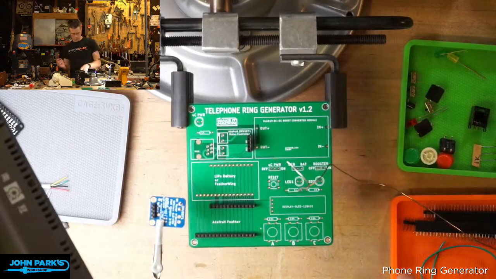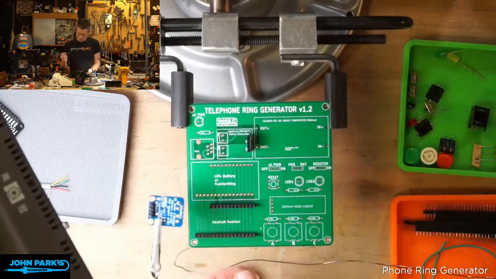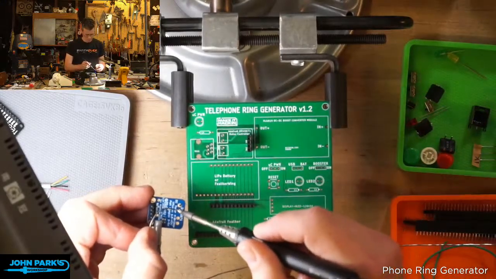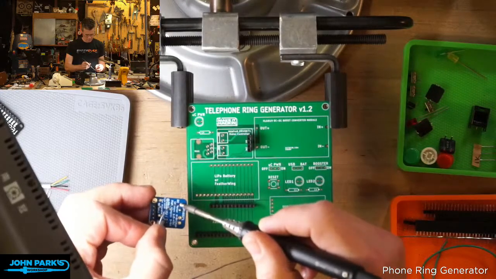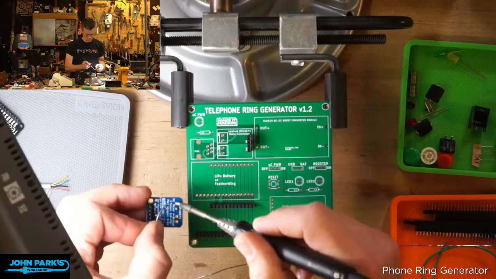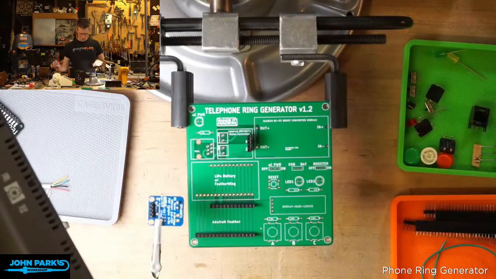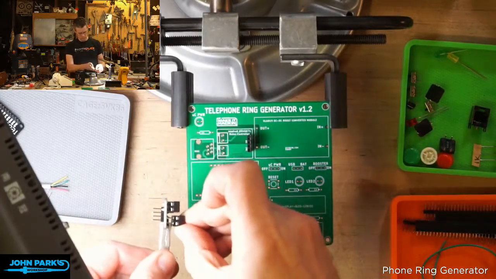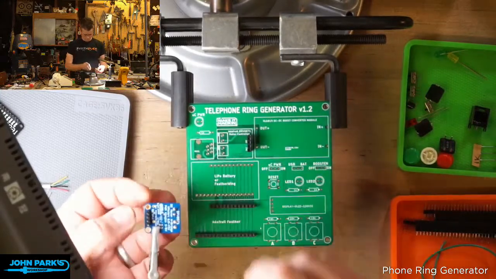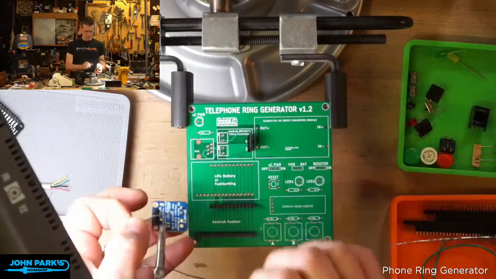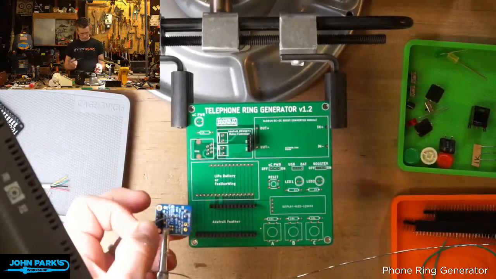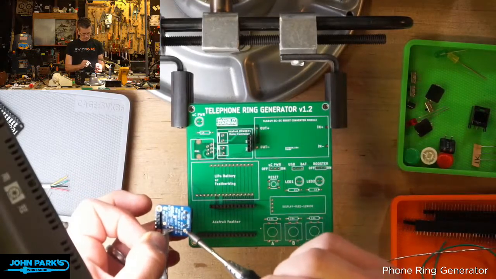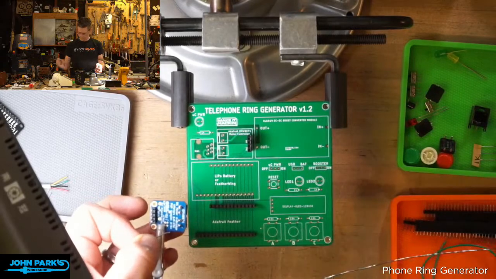Okay, sorry, that's not going to be in super great focus, but it'll be pretty quick, just putting in terminal blocks. And let's grab the other one. Okay, same sort of thing, holding the solder and holding the block from underneath. All right, so that's done.